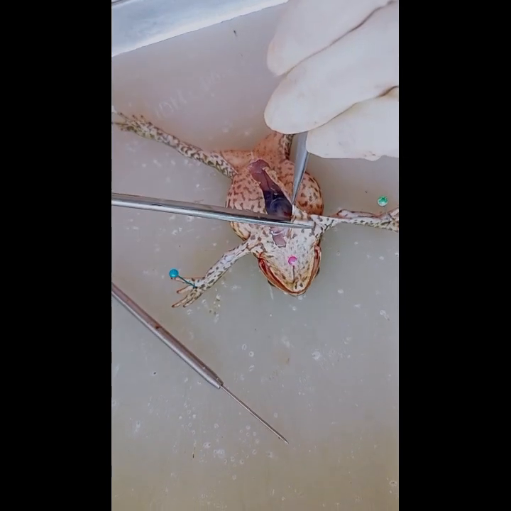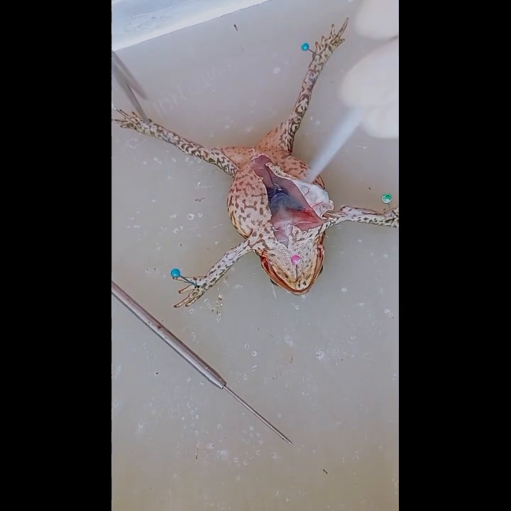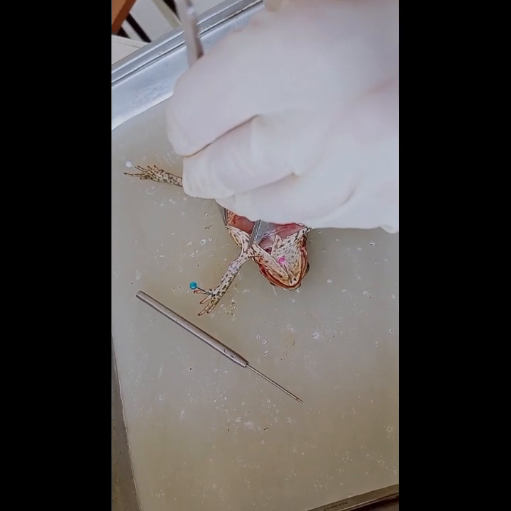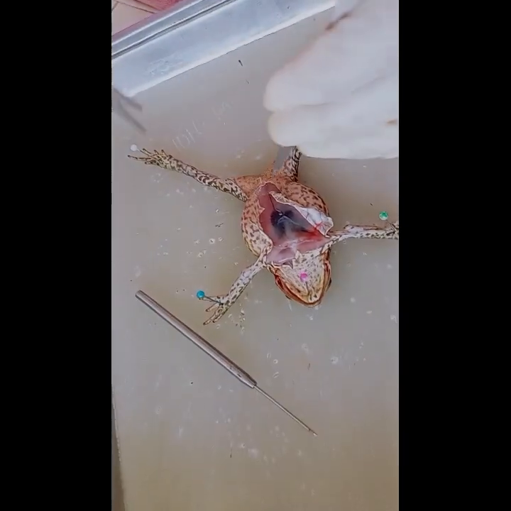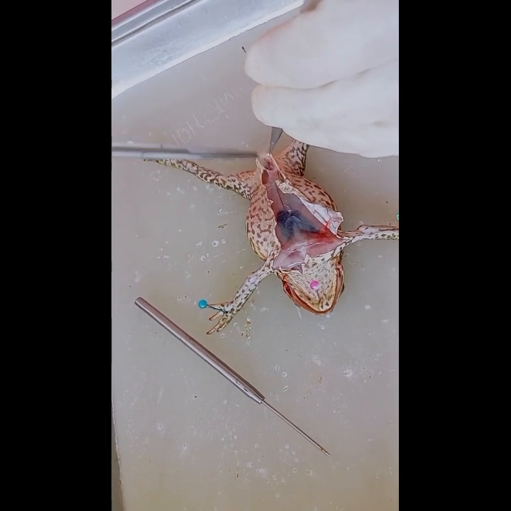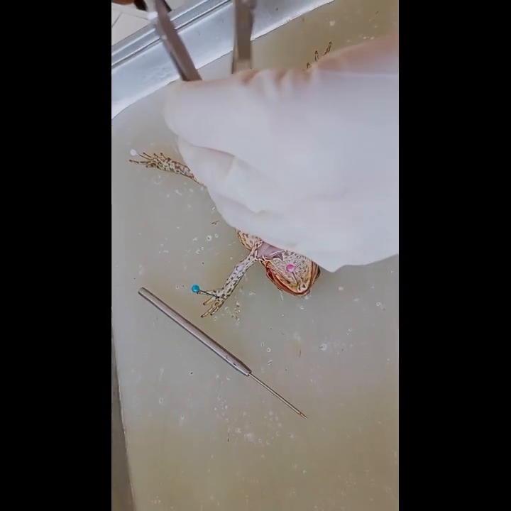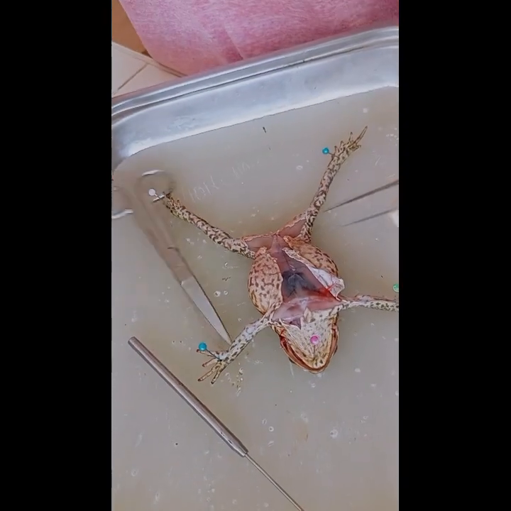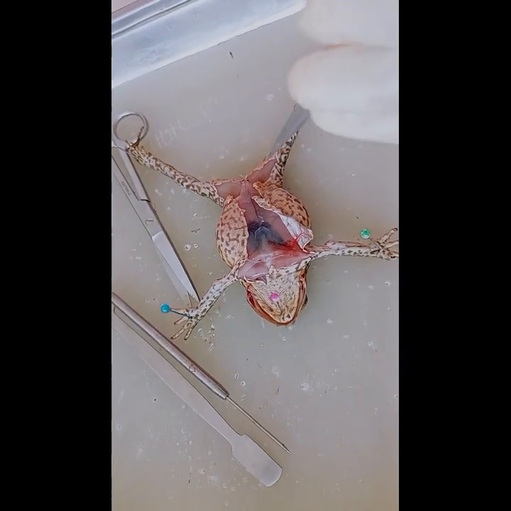At the top and bottom of this incision, make cross cuts toward the forelegs and hind legs. We will cut the cross in the forelegs, and next in the hind legs. Now we will fold back the flaps of skin.